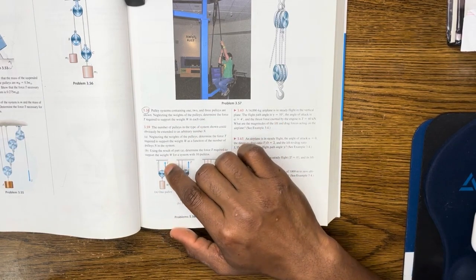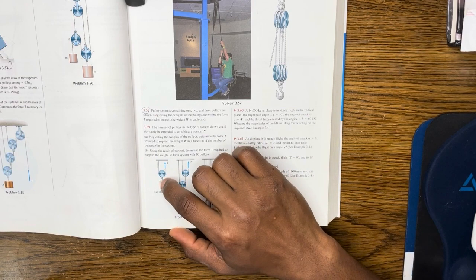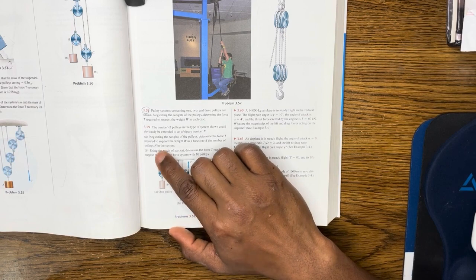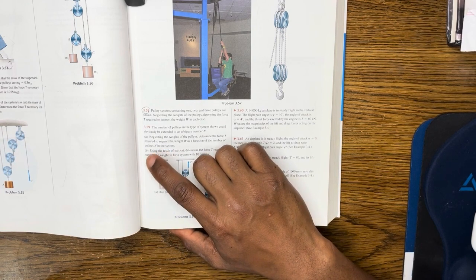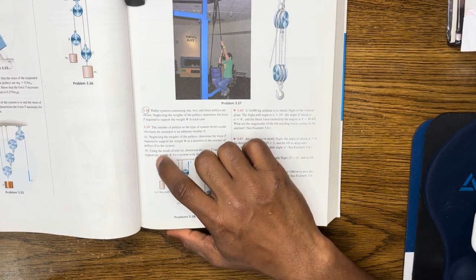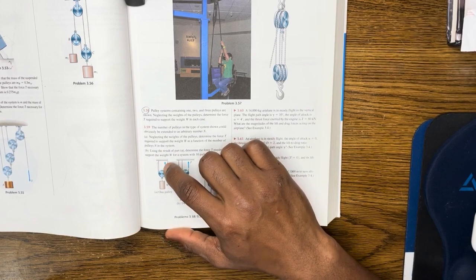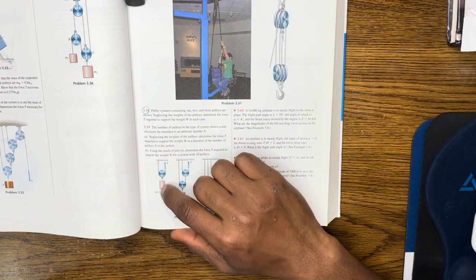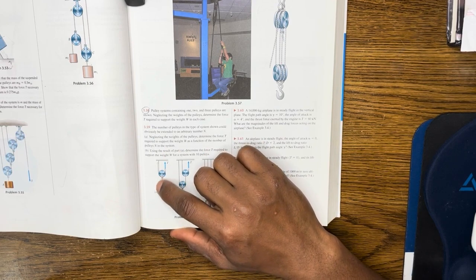We have a cable attached on this pulley right here. It goes around the pulley, and this cable right here is attached to a fixture on top. It goes down around the pulley, and there's the tension that we're looking for, and we have a weight W suspended on this pulley.